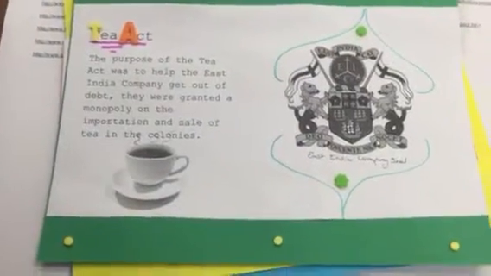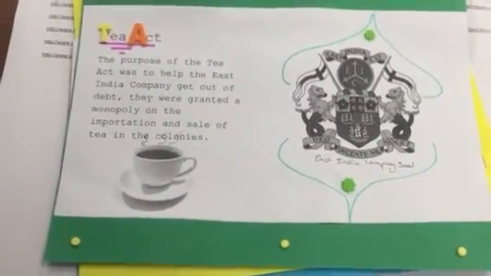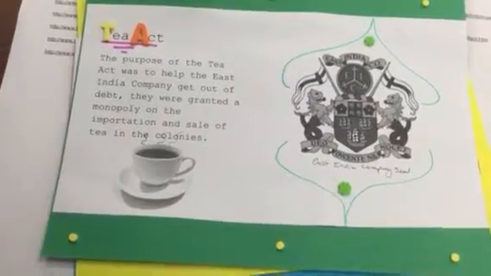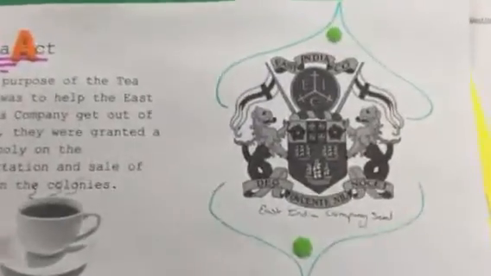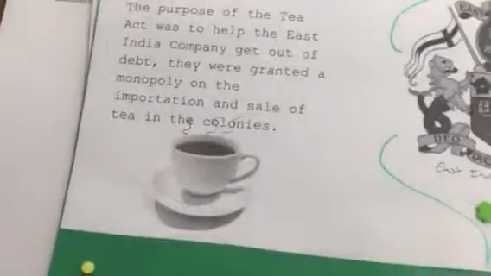The purpose of the Tea Act was to help the East India Company get out of debt. They were granted a monopoly on the importation and sale of tea in the colonies. And this is the East India Company seal and a cup of tea.